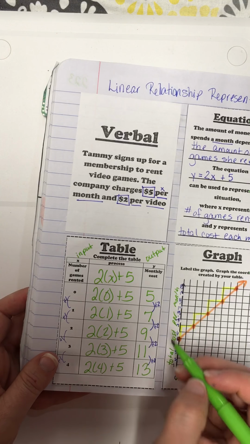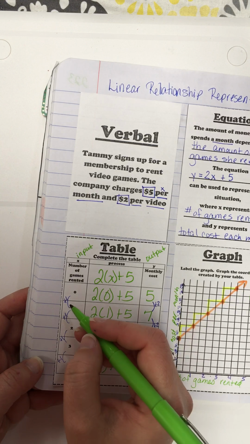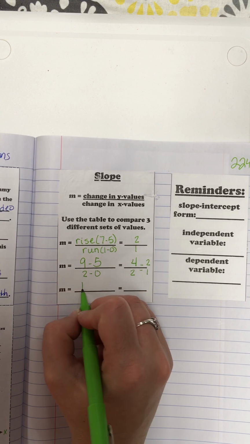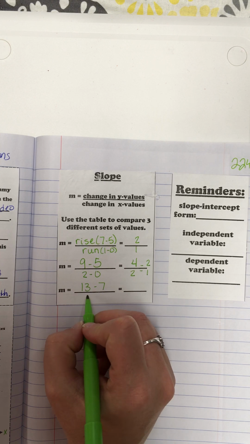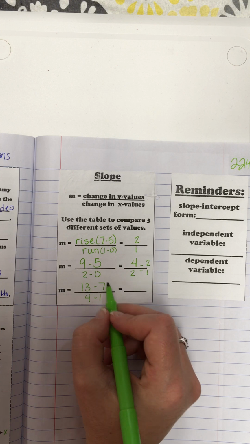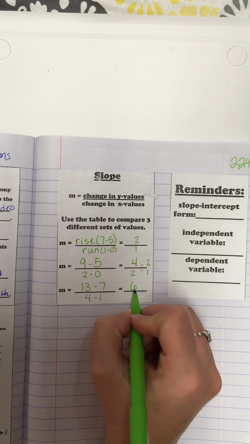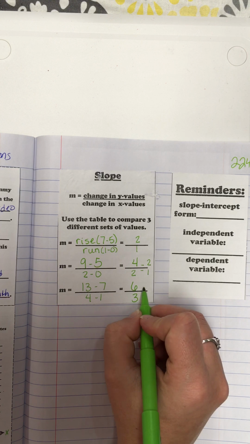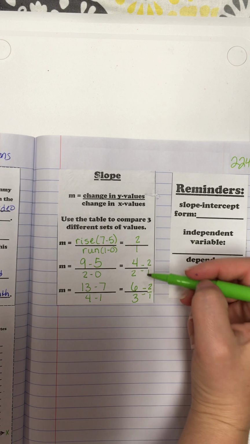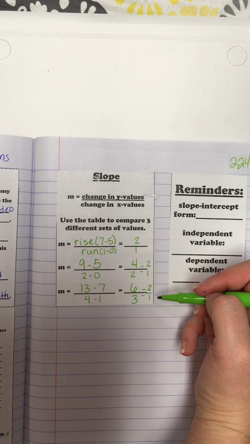Now let's do a big jump. Let's say from 7 to 13, which would be 1 to 4. So 13 minus 7 and 4 minus 1. What is 13 minus 7? 6. 4 minus 1 is 3. And that still simplifies to 2 over 1. We have that constant rate of change here.